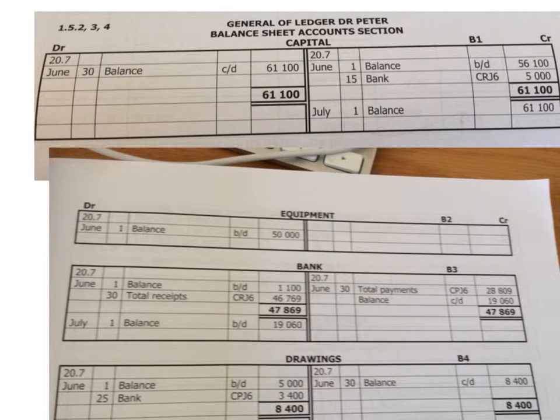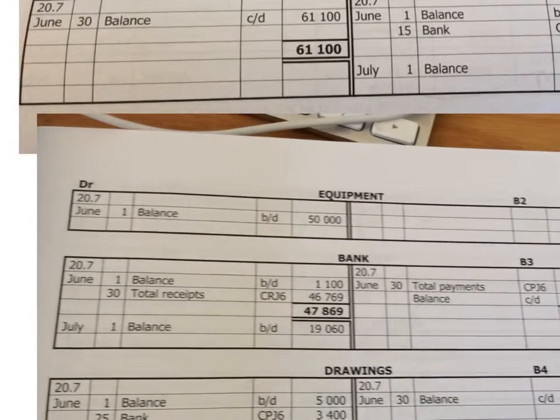You will total the two amounts at the bottom, 61,100, and it is only one side. Then you carry it down to give you a total of 61,100 on both sides, and you bring the balance down at the beginning of the new month of 61,100. When we look at equipment, you see that the only transaction that happened there was a balance brought down for 50,000 rand. But the one that I actually want to look at is the bank.